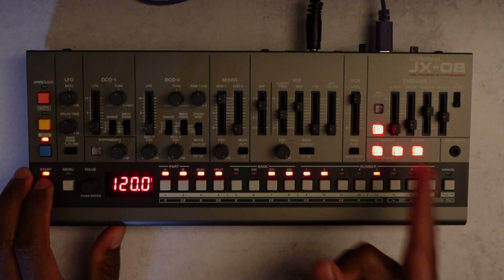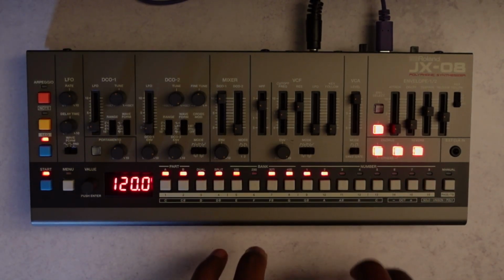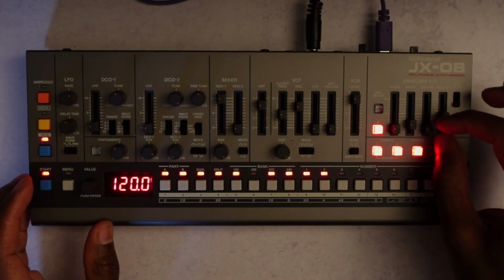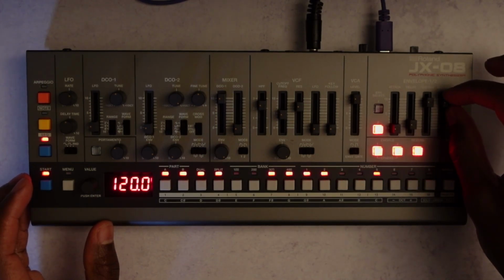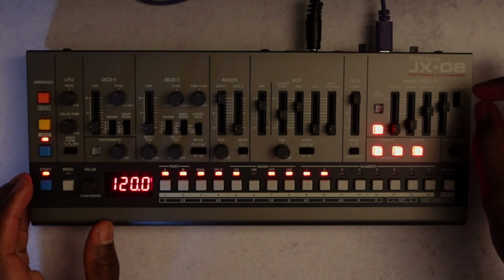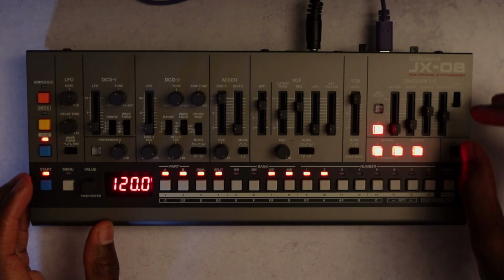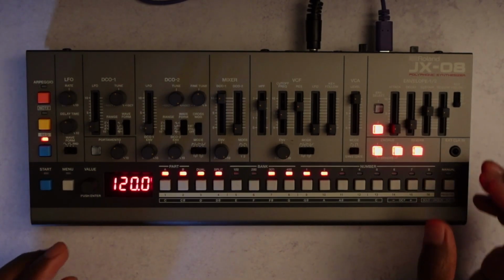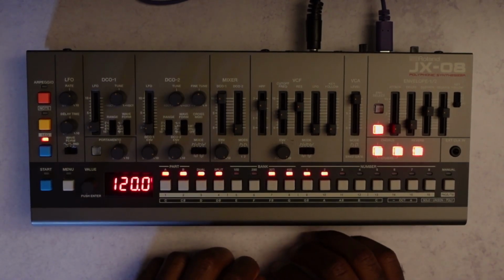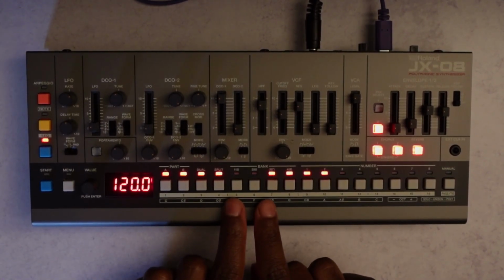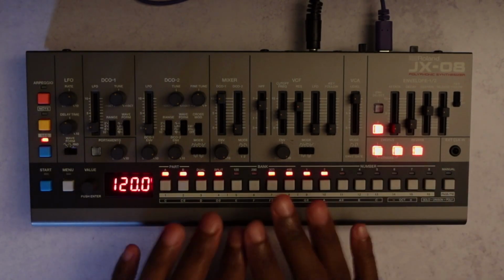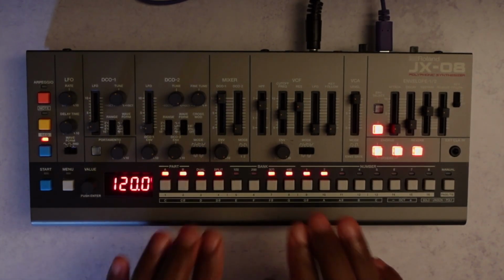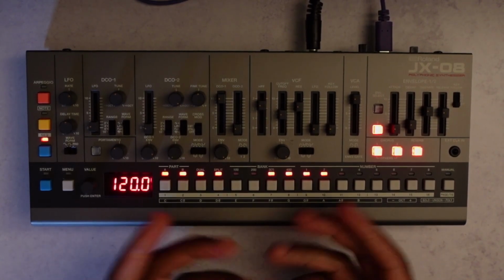Now that's interesting because when the filter closes, you hear the lower frequencies. Anyway, I can do that all day long. But again, you get the point. So basically all we did was we used velocity to control the intensity of pitch modulation on a per step basis. And that's it. There you have it.